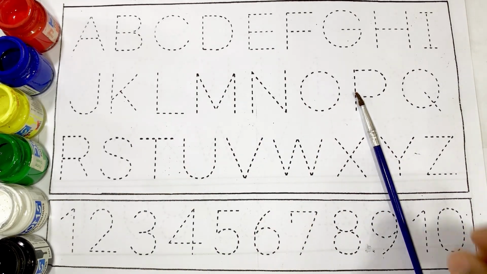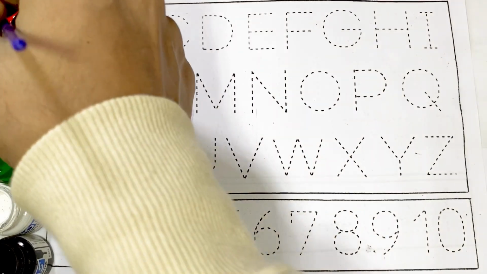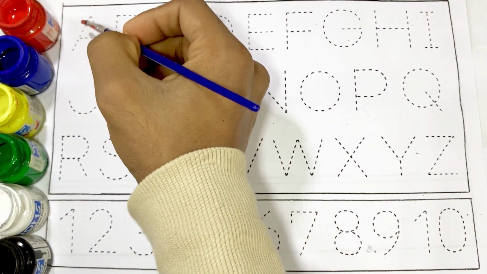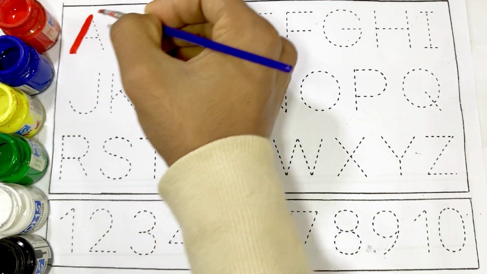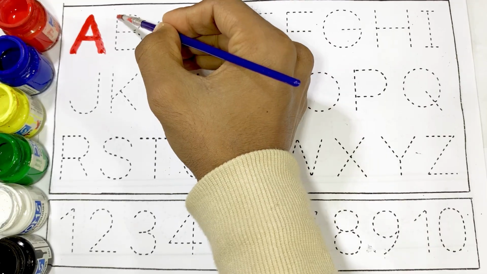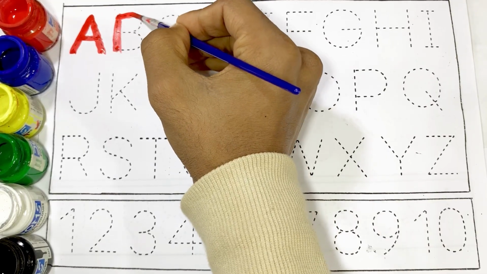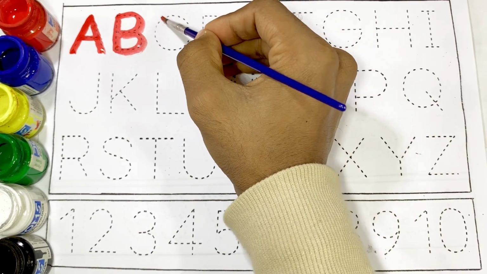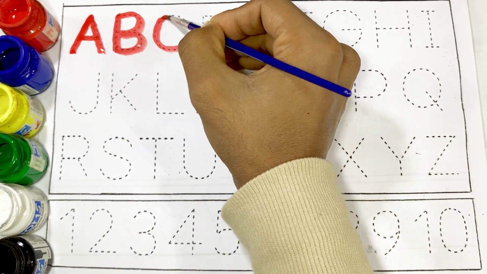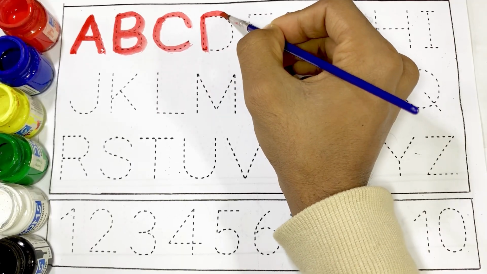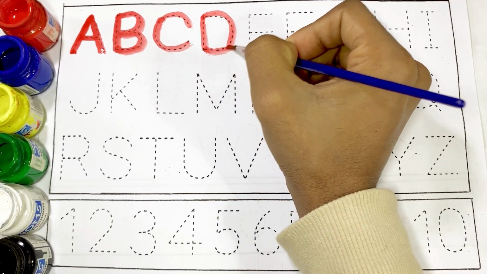Kids, now draw alphabets. And first you draw A and use red color. This is A. A for apple. This is B. B for ball. This is C. C for cat. This is D. D for dog.